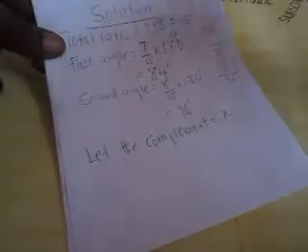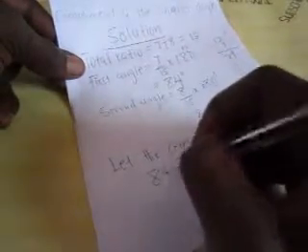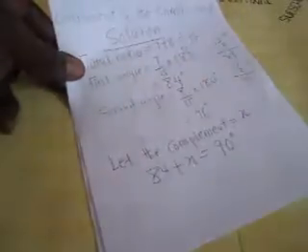So let the complement be equal to x. Now we are finding the complement of the smaller angle, which is 84. Now 84 plus this angle should give us 90, because we are talking of complementary angles. So 84 plus x should give us 90 degrees.